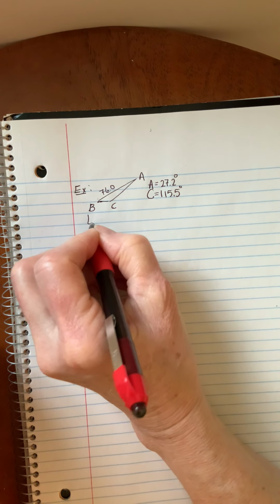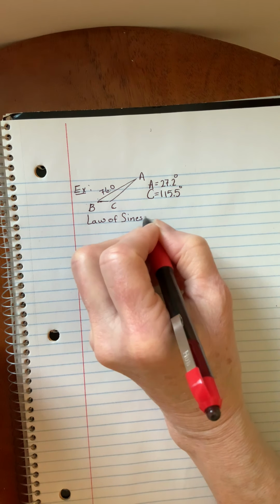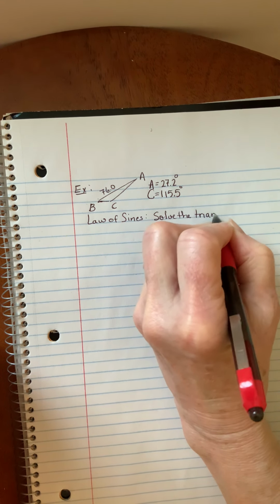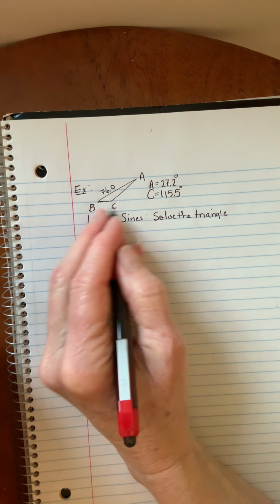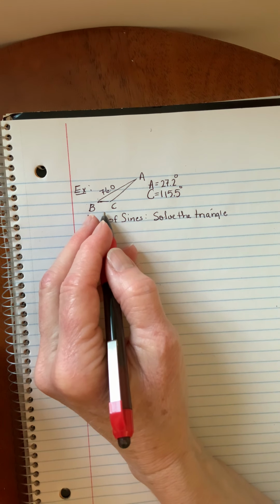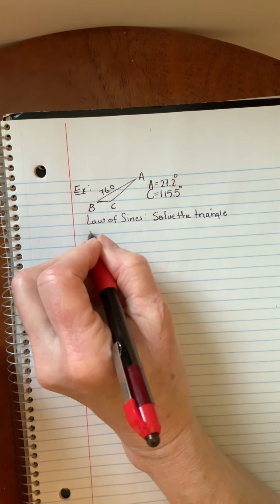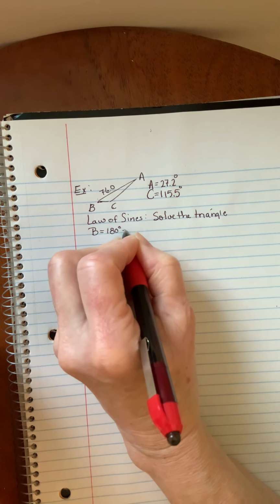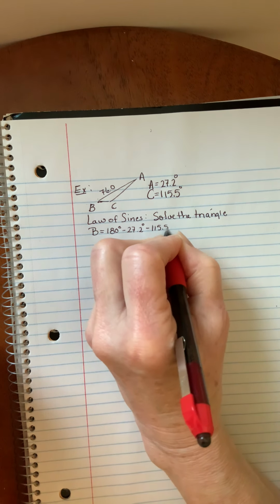So again, law of sines. We're trying to solve the triangle. That's the instruction here. So let's set it up. Once again, I have a bunch of information that is similar to the last problem that we did. So this is just kind of a repeat with a different problem. We've got 2 out of the 3 angles, so we could say that B is equal to 180, that's the total, minus 27.2 minus 115.5.